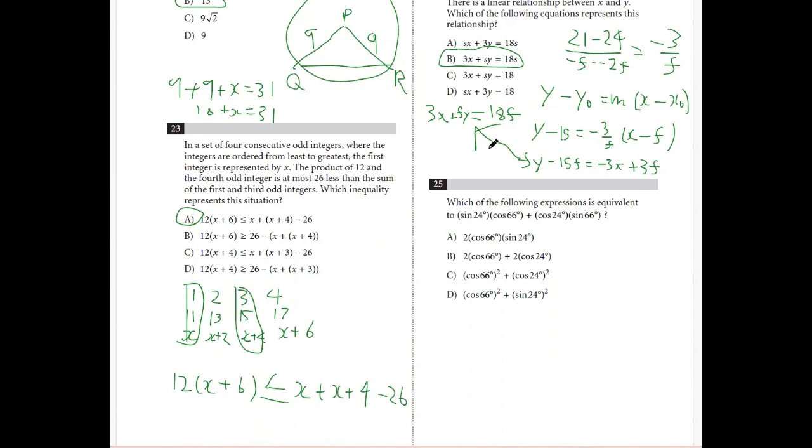Question number 25, which of the following expression is equivalent to sine 24 cosine 60 plus cosine 24 sine 66? I know that sine 24 is cosine 66. So I could rewrite as cosine 66 times cosine 66. And I know that sine 66 is cosine 24. So I can write this as cosine 24. And obviously, C is the correct answer choice here.